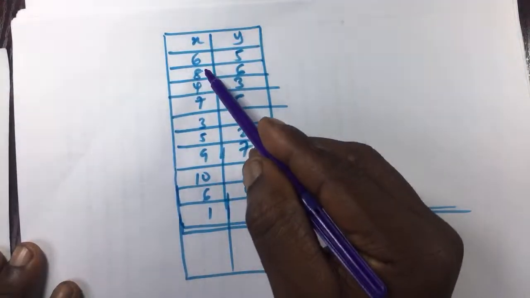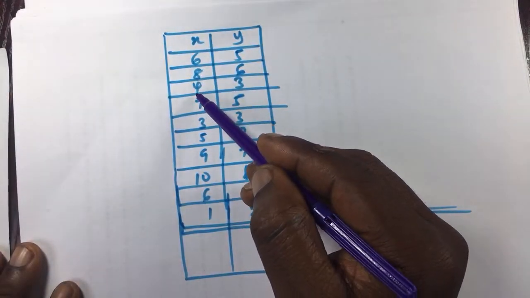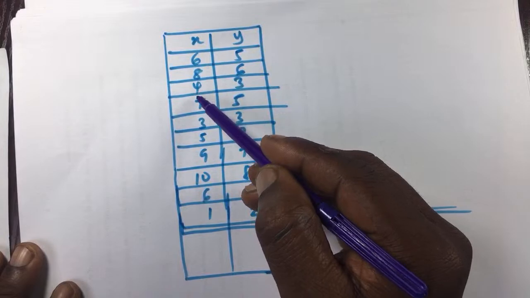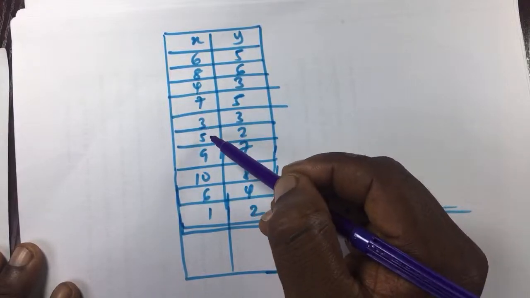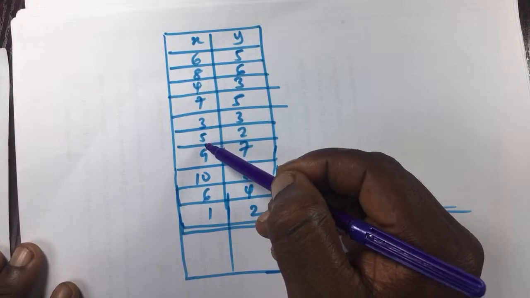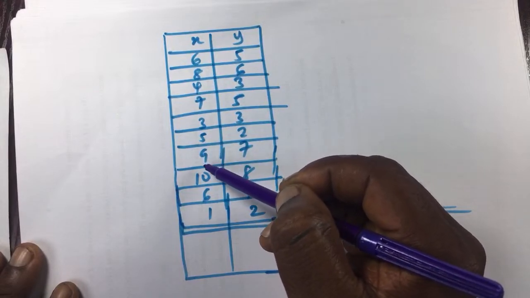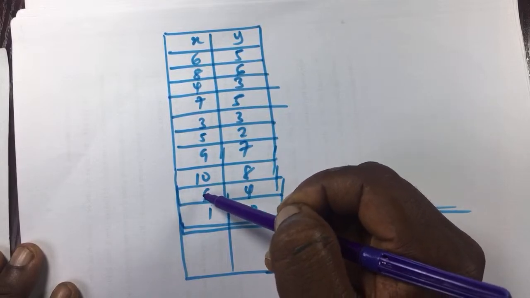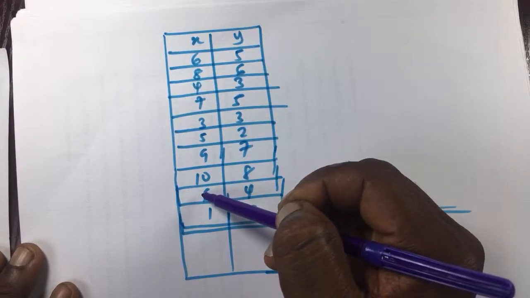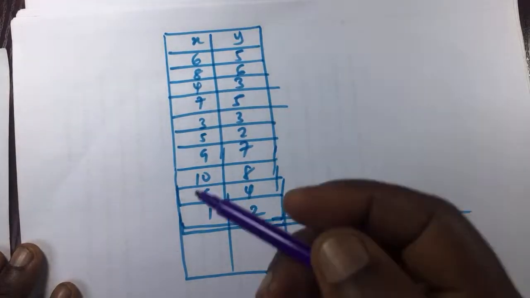Let's add 6 plus 8 is 14. 14 plus 4 will give you 20. 20 plus 7 will give you 27. 27 plus 3 will give you 30. 30 plus 5 will give you 35. 35 plus 9 will give you 44. 44 plus 10 will give you 54. Okay, let's go over it again.